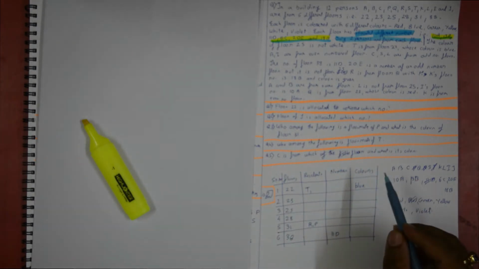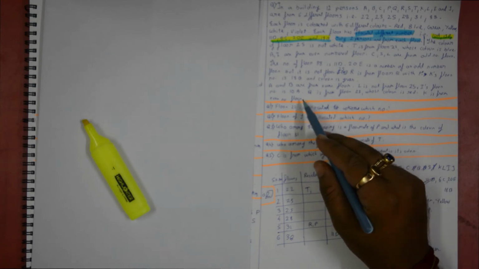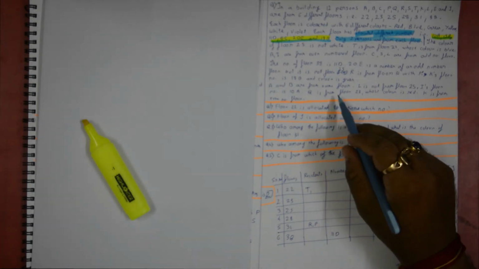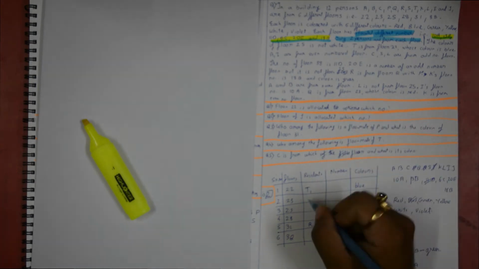Okay. Let's see the next statement. A and B are from the same floor. Okay. We don't know where A and B go. But okay. L is not from floor 25, a not statement. I's floor number is 10A. So we know I is for sure from 10A. Q is from floor 23. So Q goes here. Whose color is red? We know again red. So we will chop off Q and red.